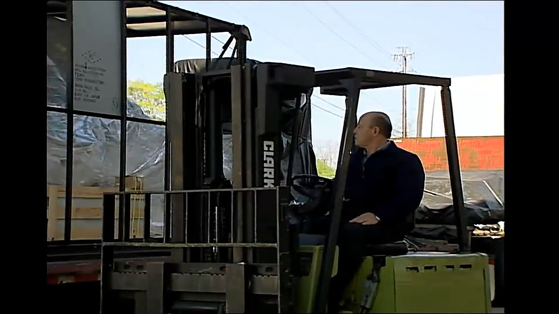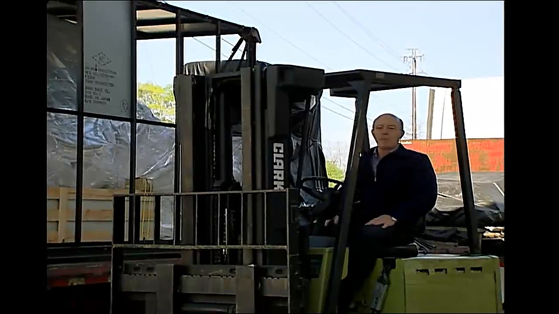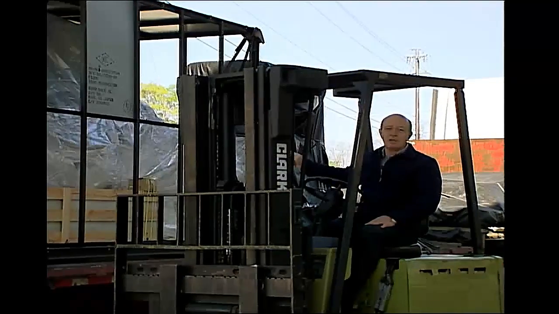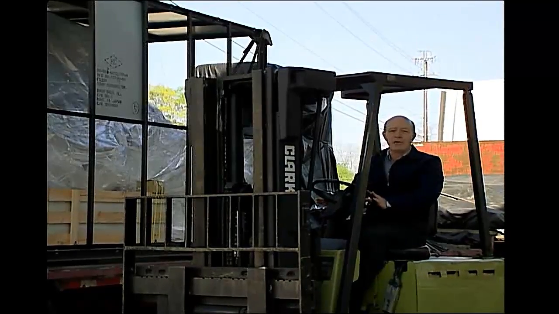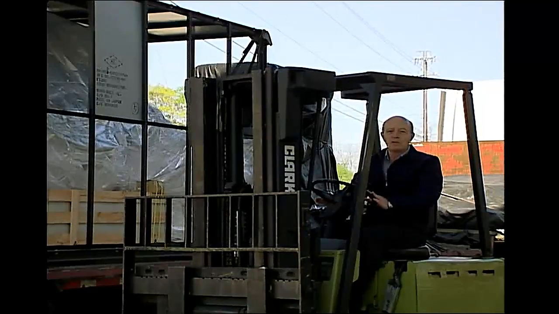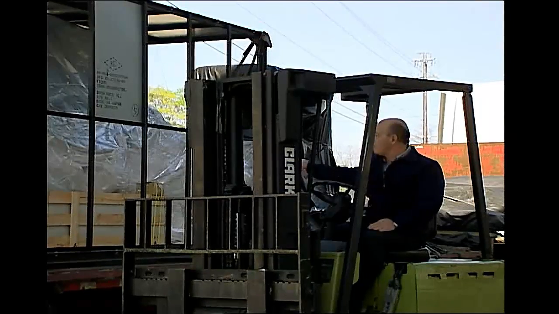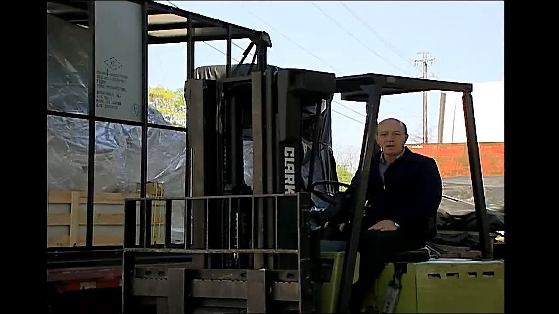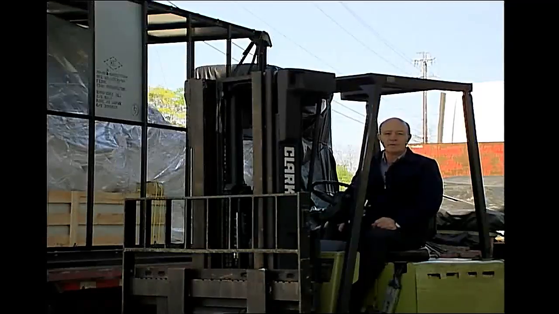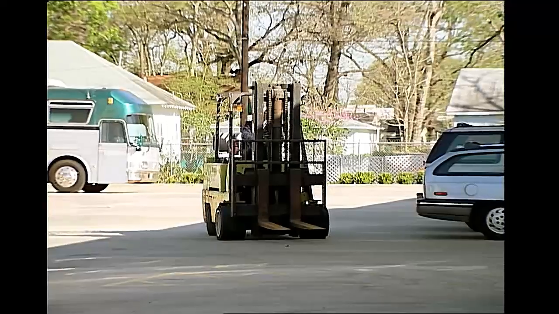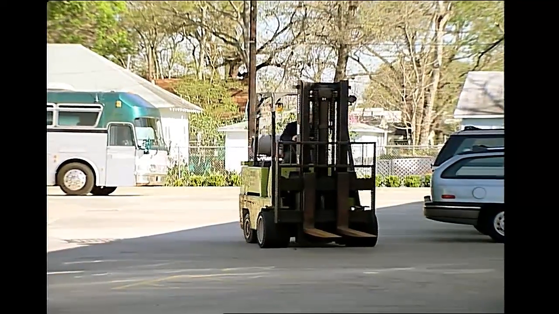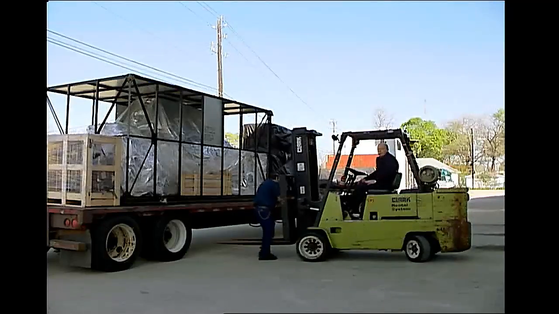We just received this new EDM machine, and this machine weighs 8,800 pounds. But our forklift capacity is only 5,500 pounds. So we're unable to use this forklift to remove this machine from this flatbed truck. So we rented another forklift. The capacity of this forklift is 13,500 pounds.